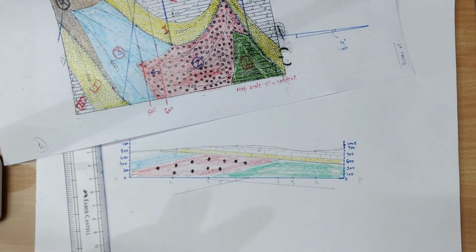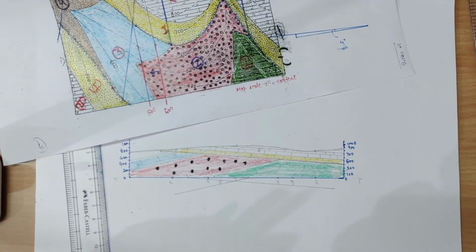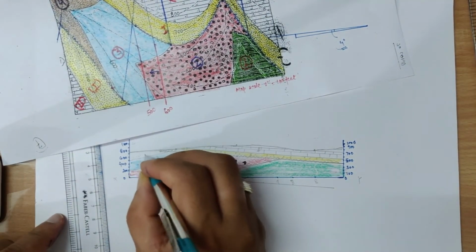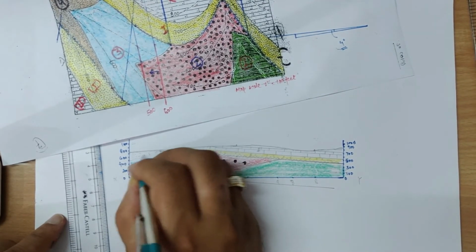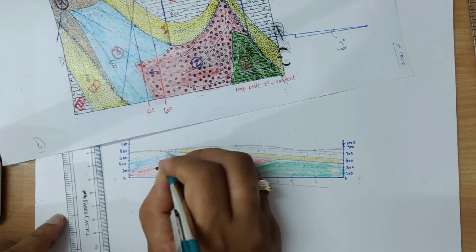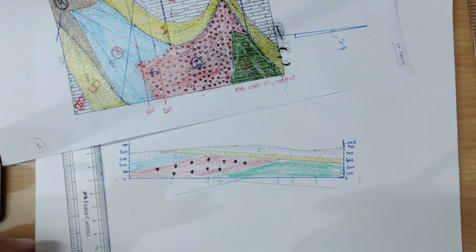Now we have fourth bed, which are represented by this particular color, and before that we have fine denser dots. So here, so we are going to draw it.